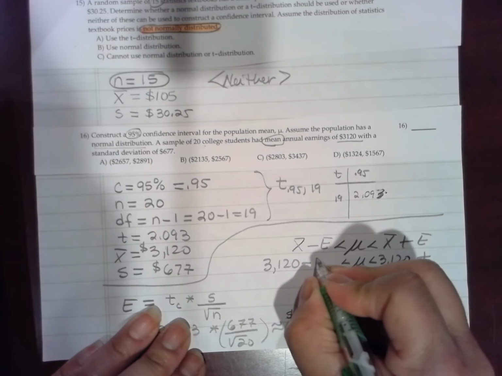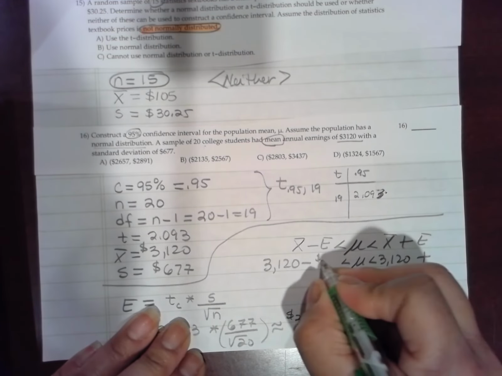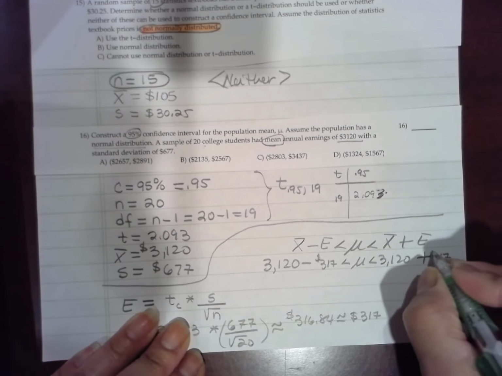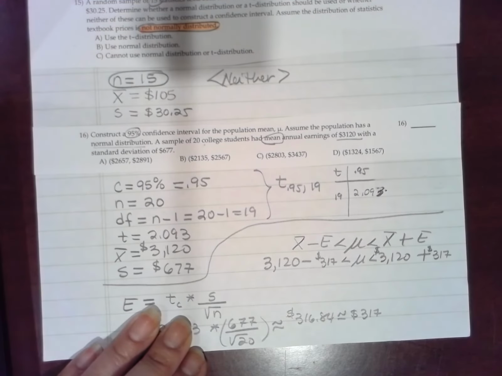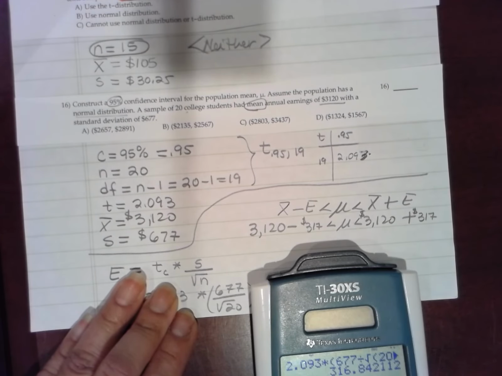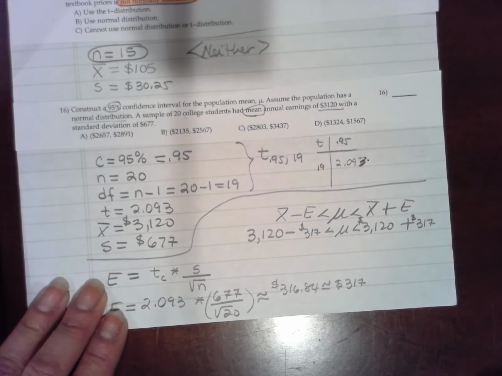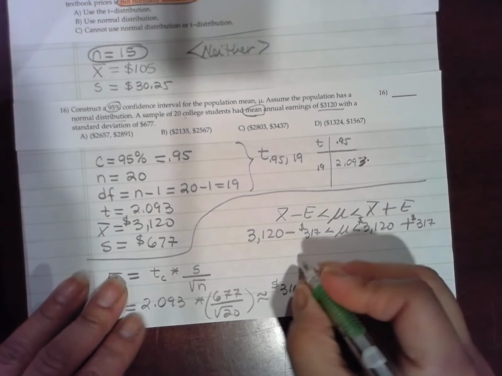So I'm subtracting 317 from the left side and adding 317 on the right side. 3,120 minus 317, the left side is going to be 2,803.